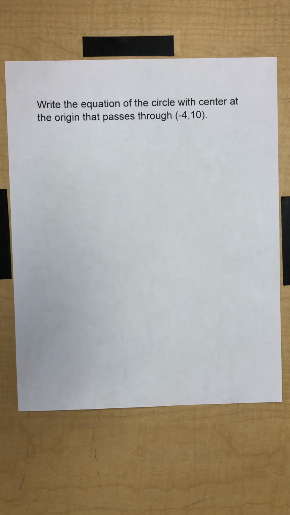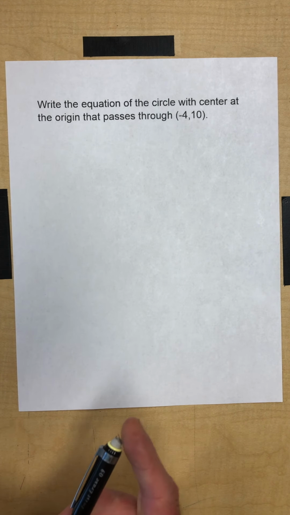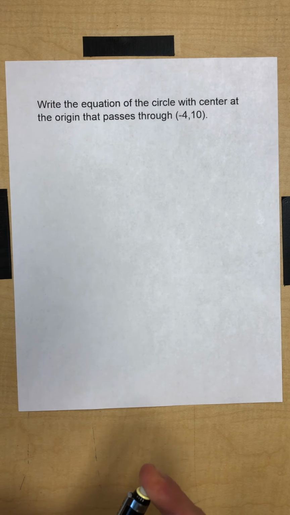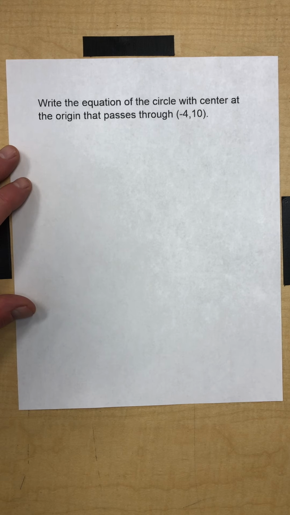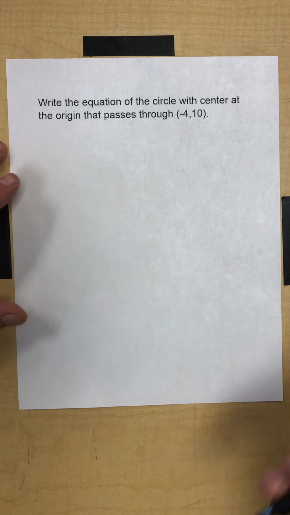Okay guys, back at it again today, still working with writing equations of circles in standard or general form. We did one very similar to this at the end of the last video, so we want to get a couple more in here. We're going to write the equation of the circle with center at the origin.